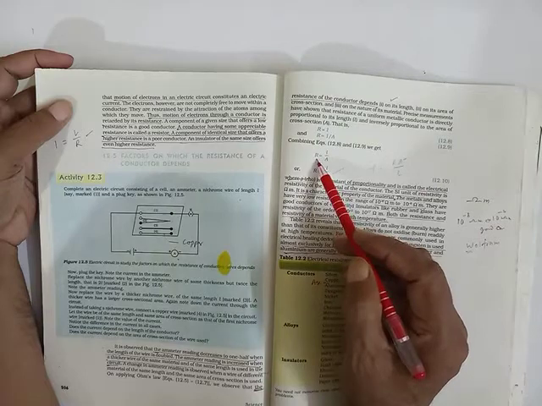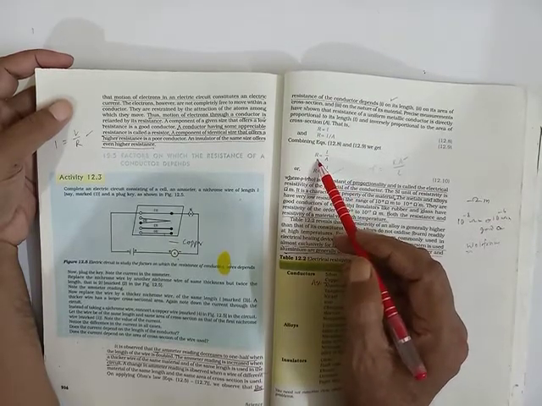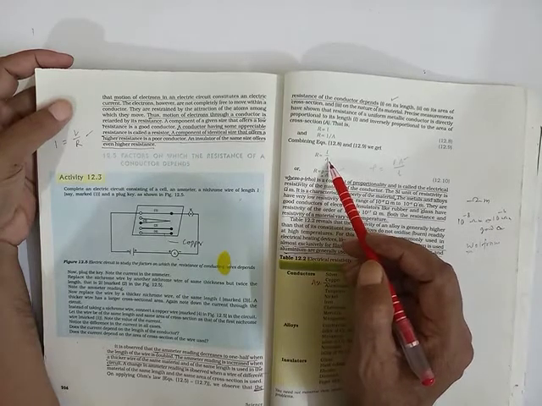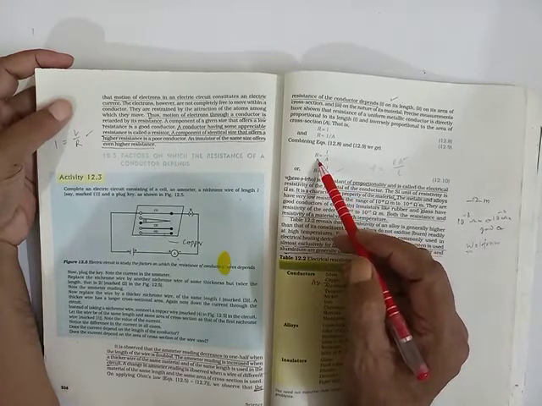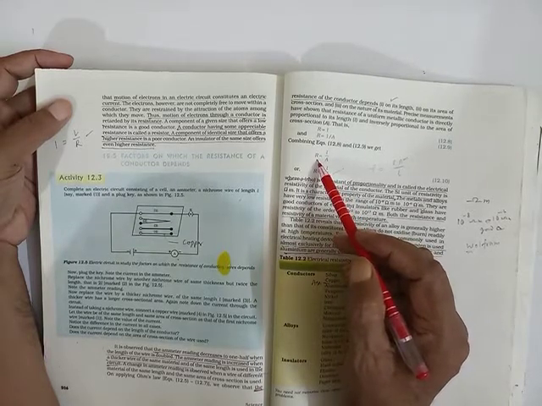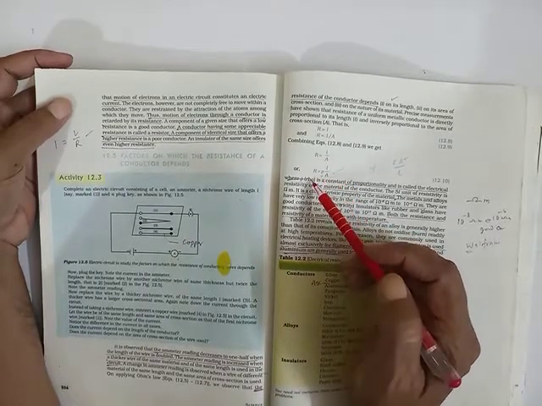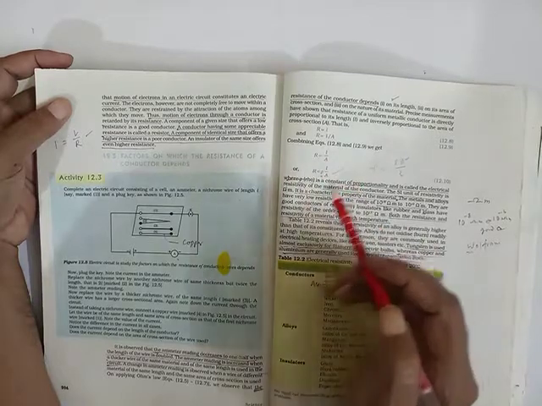R is directly proportional to the length and inversely proportional to the area. When the area is more, resistance is less. When the area is less, resistance is more. And R is directly proportional to the length. When the length is more, R is more. When length is small, R is small.